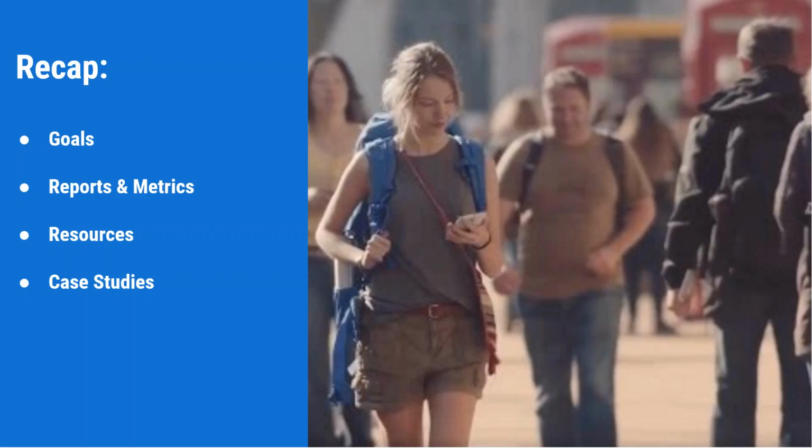But I think one thing that I really want to drill down here is that tracking is the most important thing, because unless you have your goals and your tracking in place, you will not be able to know if your campaign has been successful or not. So no matter what budget you start off with, please start off with proper tracking in place, whether it be conversion tracking or through Google Analytics.